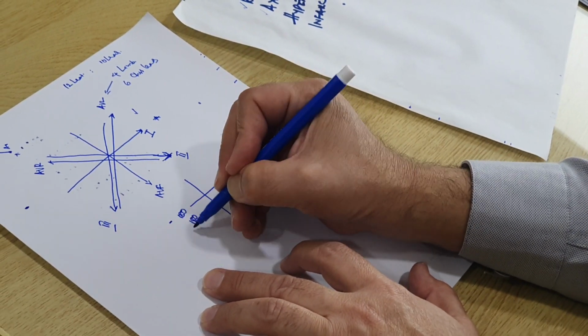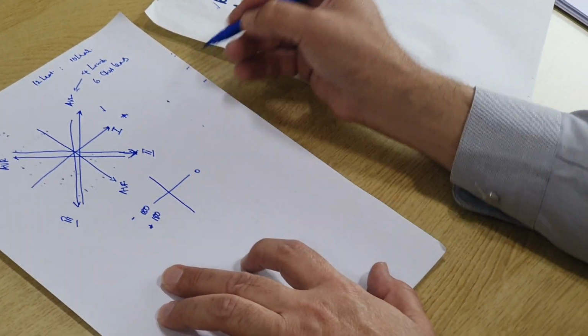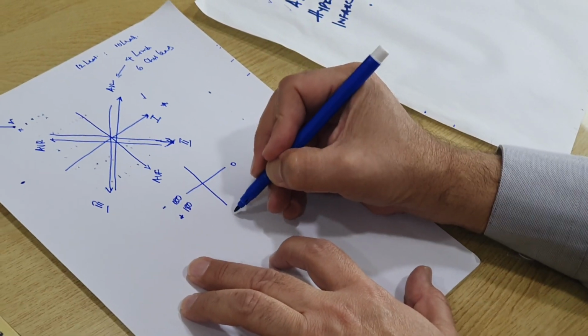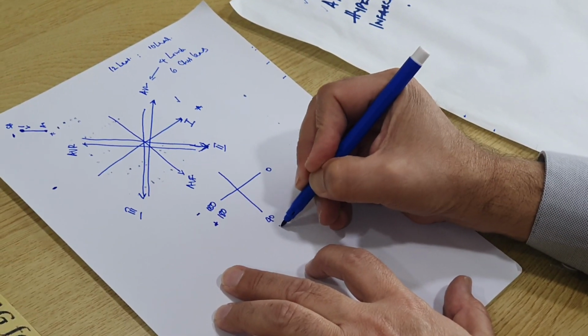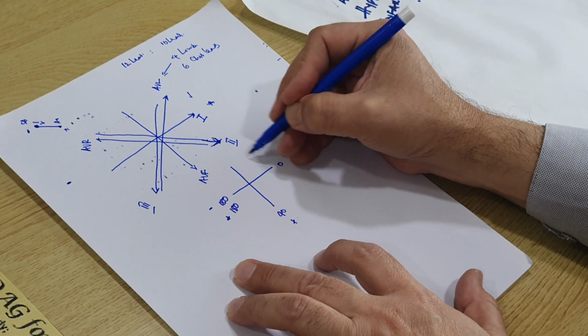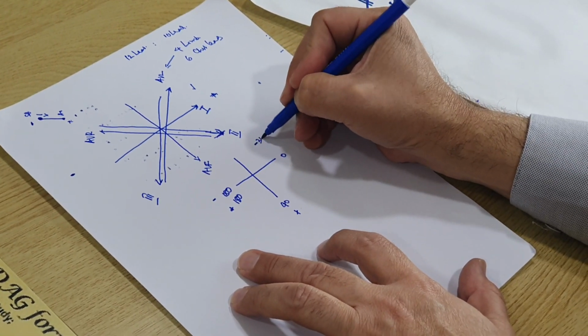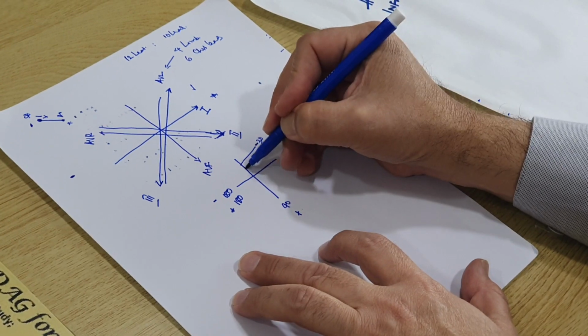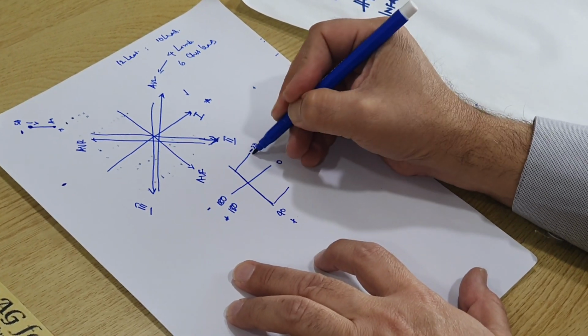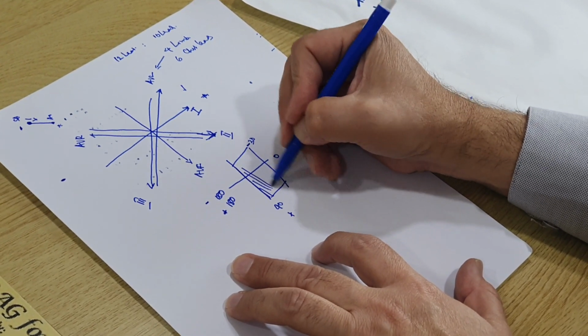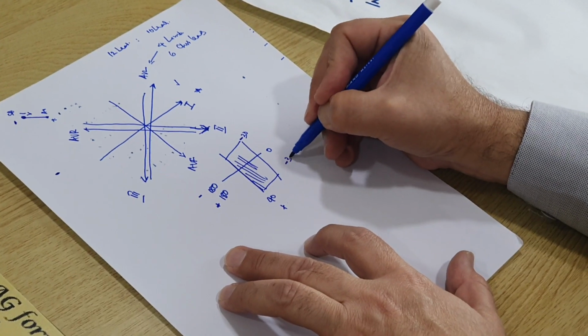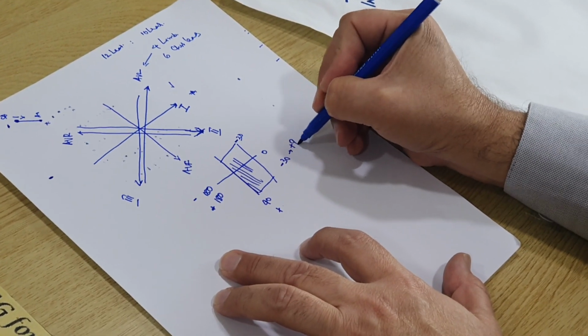So you've got a negative 180 and then you've got a positive 180. And here is 90, this is plus 90, this is minus 30. The normal cardiac axis is this one. Minus 30 to plus 90.